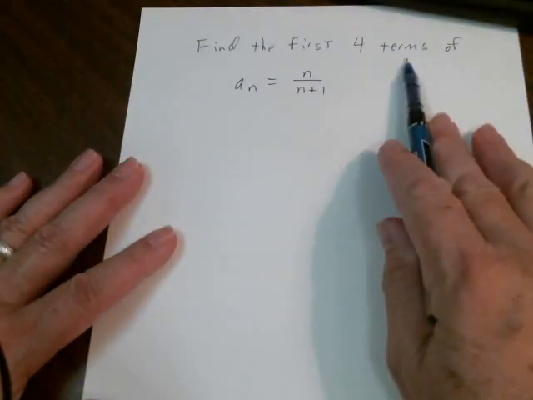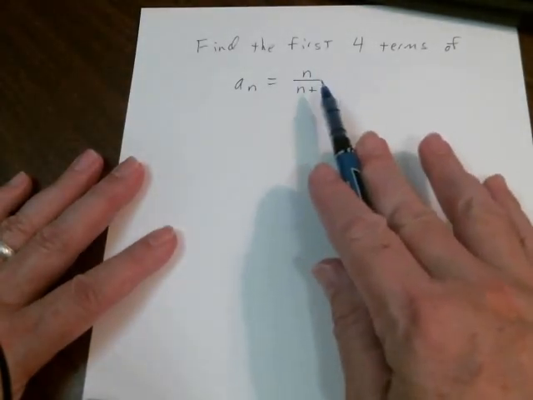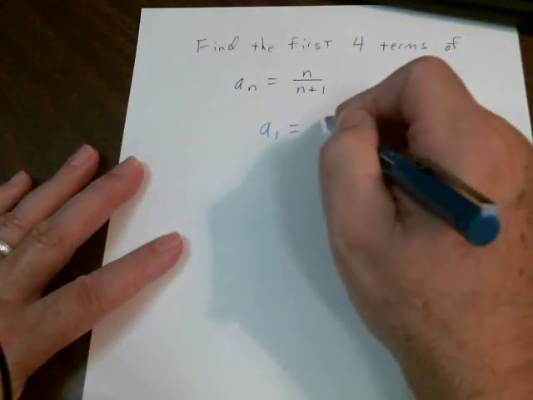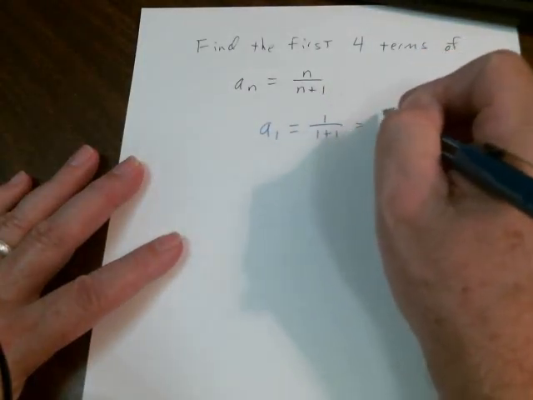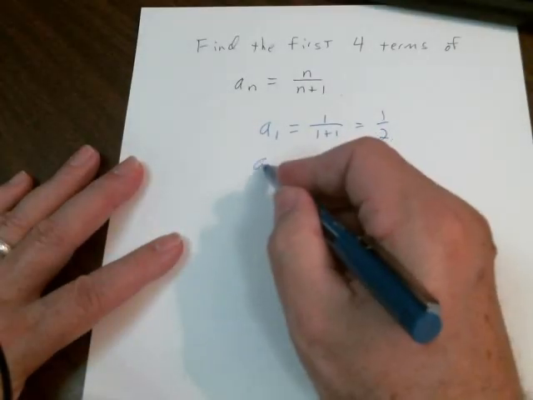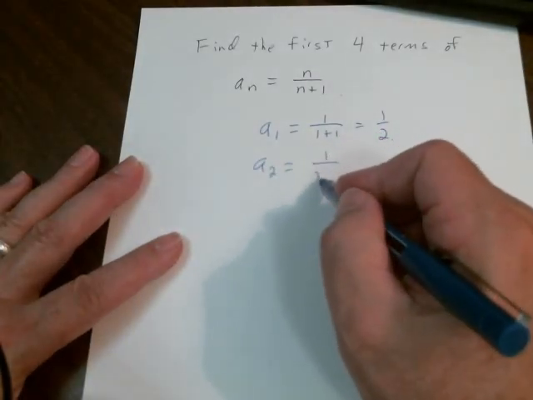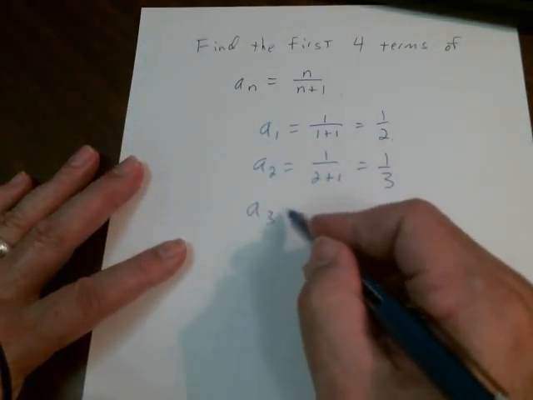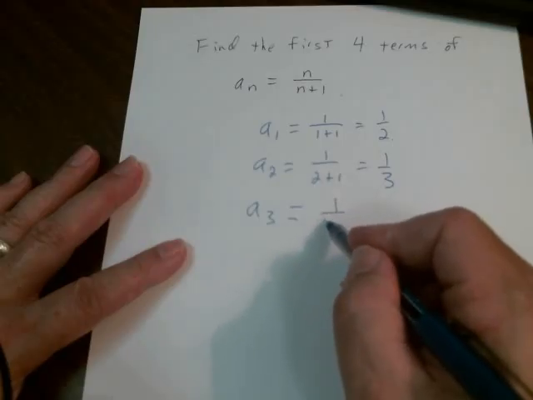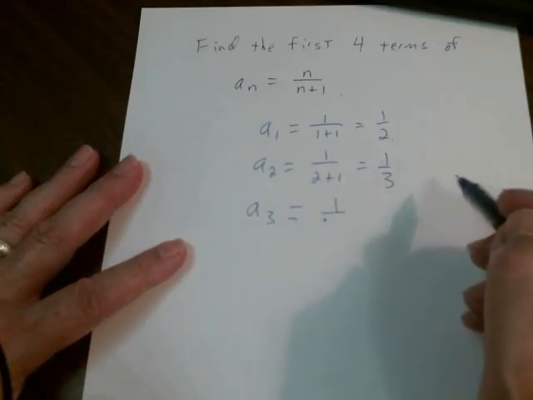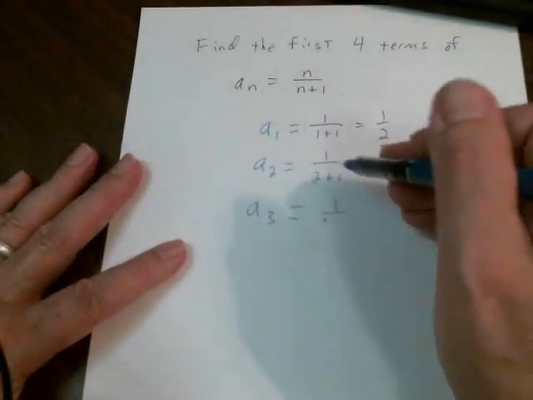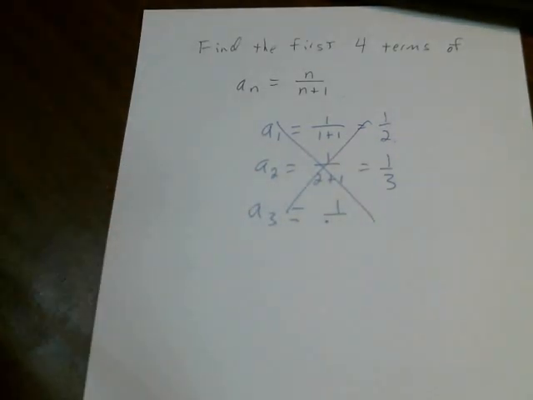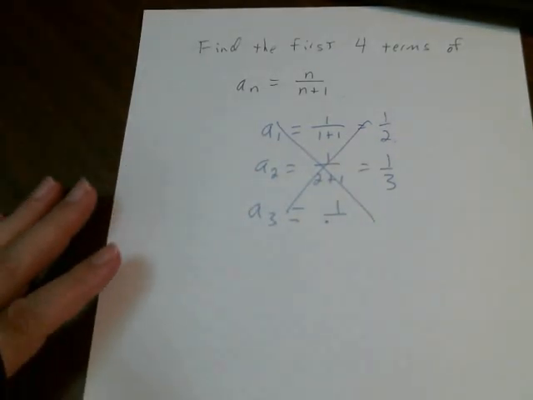All right. So find the first four terms of a sub n equals n divided by n plus 1. So a sub 1 is 1 divided by 1 plus 1. That's 1/2. A sub 2 equals 1 divided by 2 plus 1. That's 1/3. A sub 3 is equal to 1 over... that's actually a mistake, isn't it? Because I'm not adjusting my numerator correctly. So scratch that. Sorry about that. We'll put it in the right formulation in red.